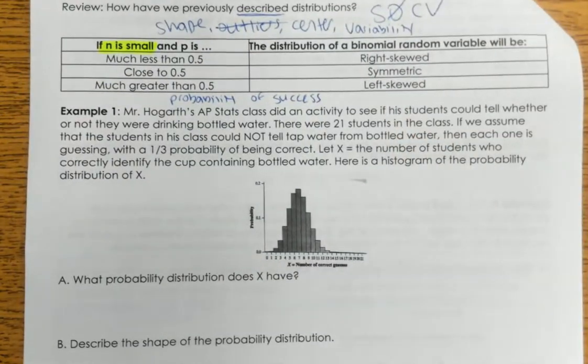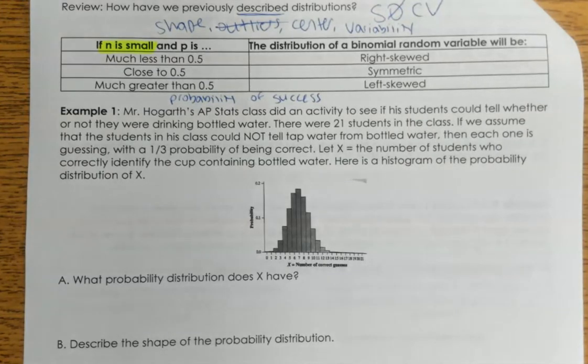Okay, let's go ahead and look at our first example. Mr. Hogarth's AP Stats class did an activity to see if his students could tell whether or not they were drinking bottled water. There were 21 students in the class. If we assume that the students in this class could not tell tap water from bottled water, then each one is guessing and there's a probability of 1/3 of being correct. So let X equal the number of students who correctly identify the cup containing bottled water. Here's a histogram of the probability distribution. What probability distribution does X have?